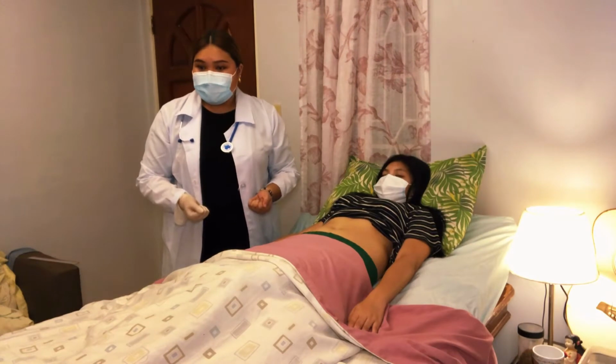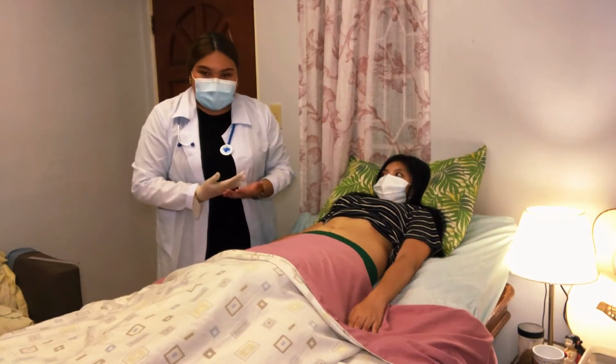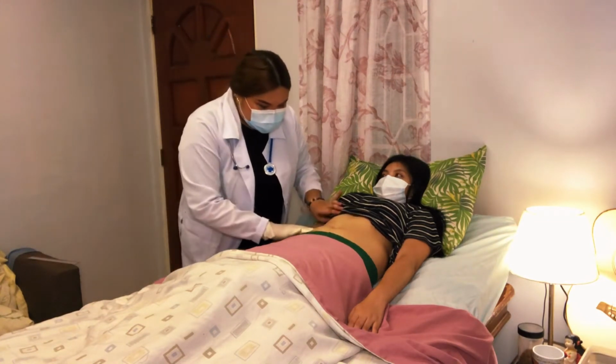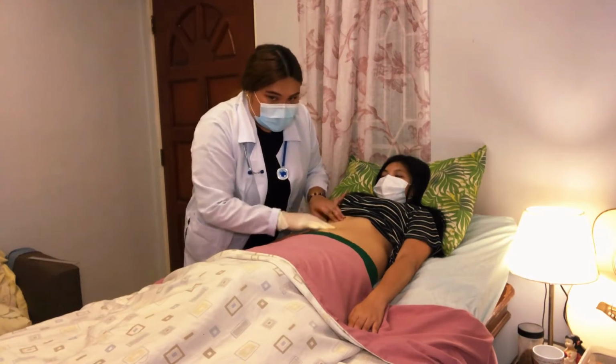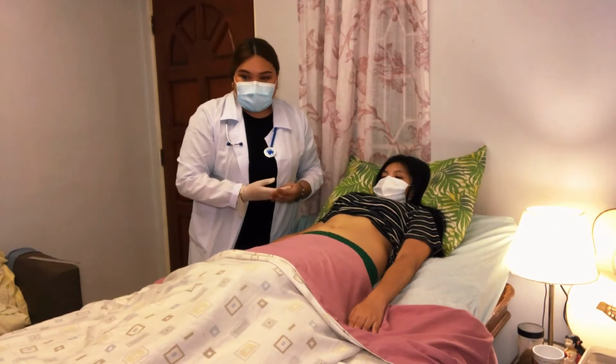Then, expose the client's abdomen from the chest line to the pubic area. This will reduce the tension of the abdominal muscles and avoid chilling and shivering.